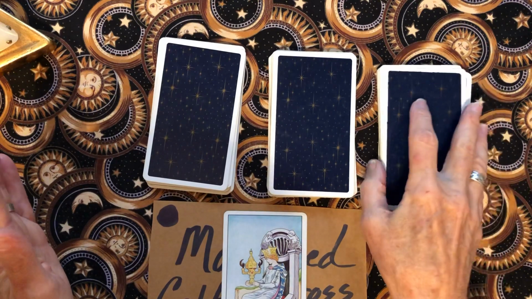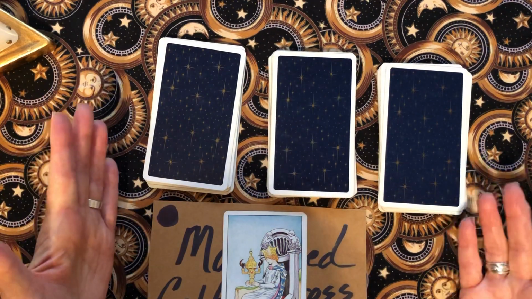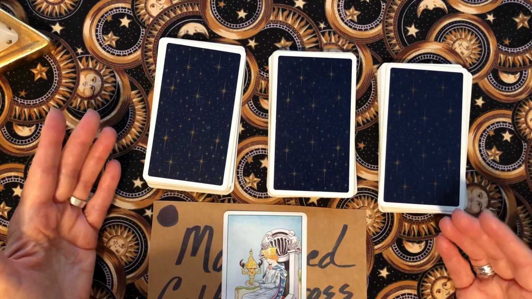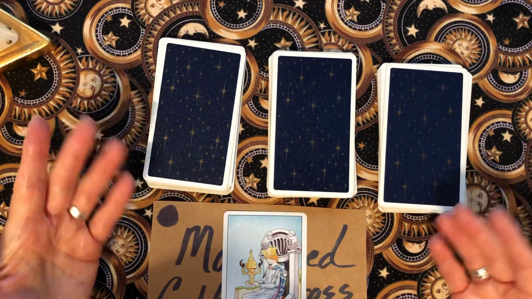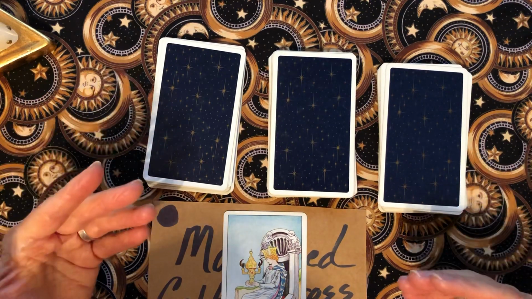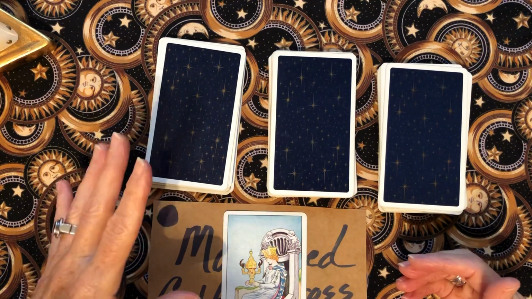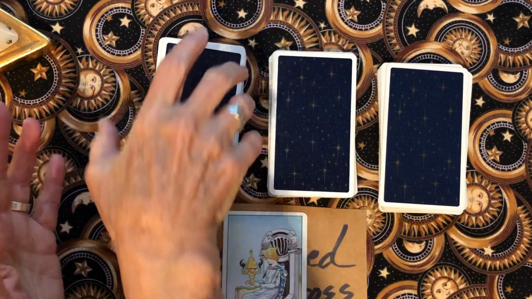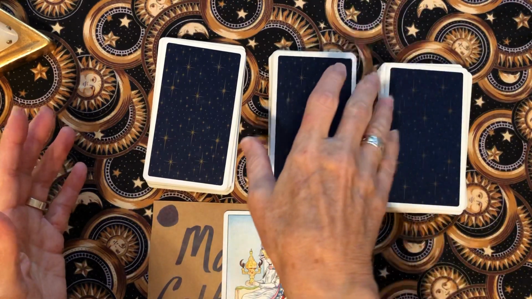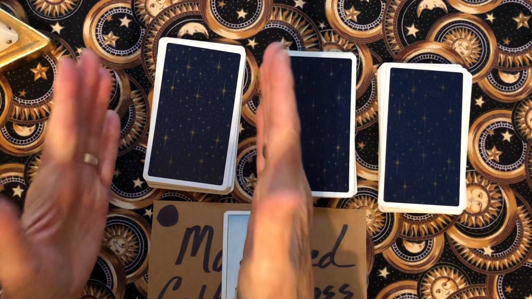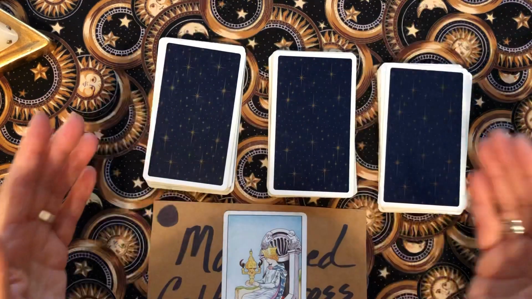Okay? All right, so you as the reader now are going to evaluate, is there one pile bigger than the next? And really in comparison, they look pretty well even. Now, if the body pile is very high and then you have an even mind and spirit, then there's a lot going on in the physical body, and that's true with each of the three piles.